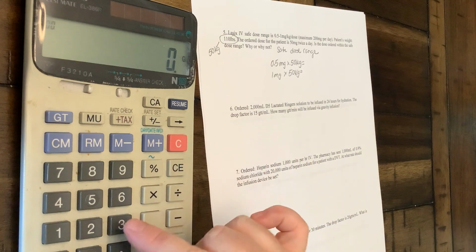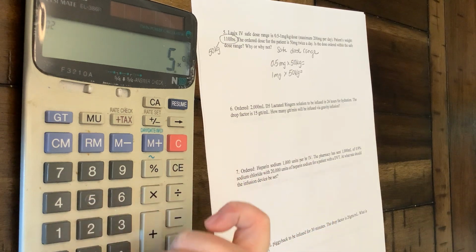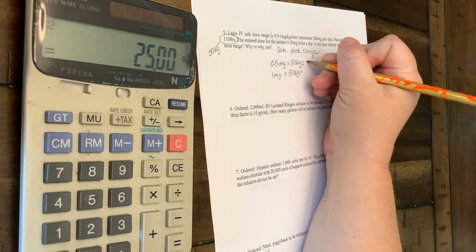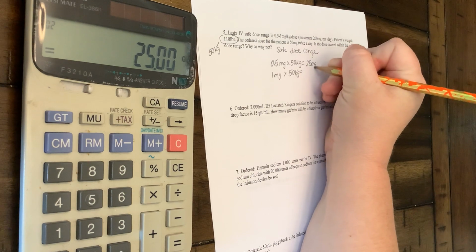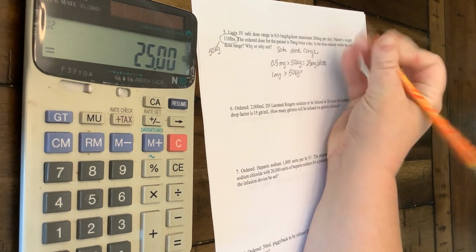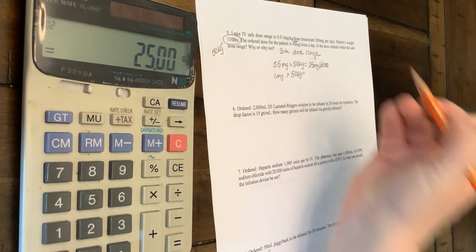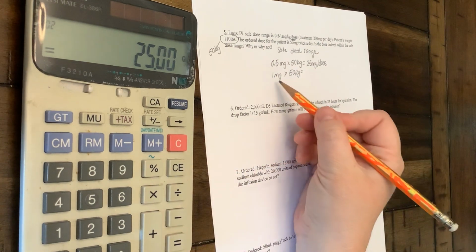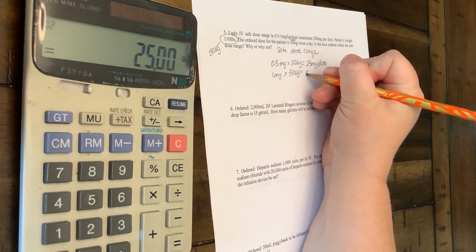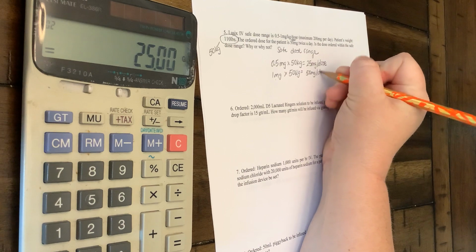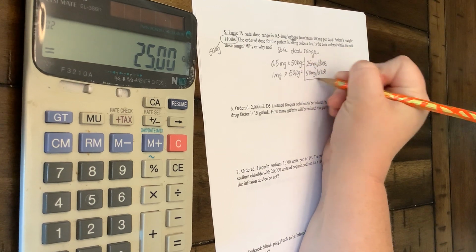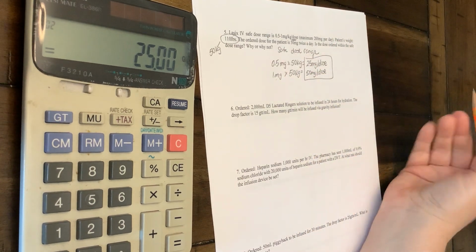And see what we get. 0.5 times 50 is 25 milligrams per dose. You see that? Per dose. And then obviously 1 times 50 is 50 milligrams per dose. And that is our safe dose range.